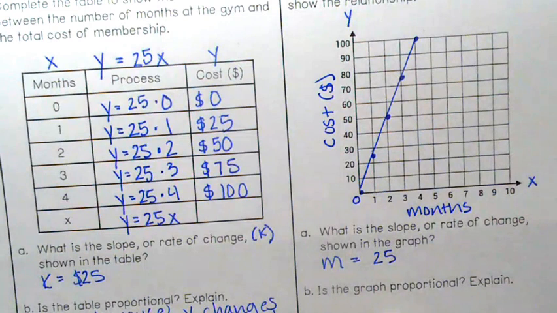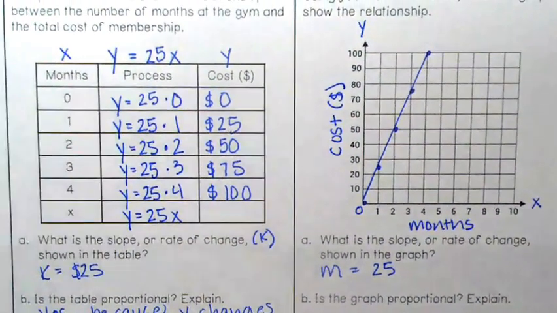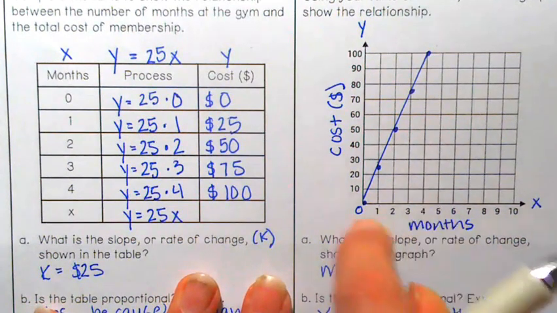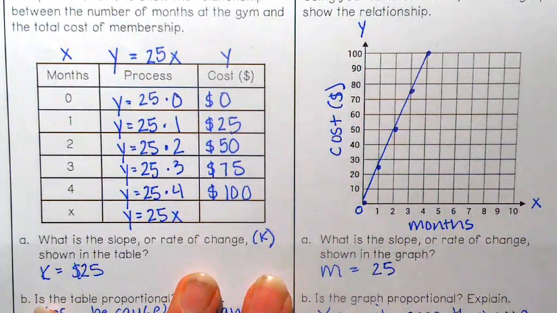Is the graph proportional? I'm going to give you a minute to type in the chat how you know if a graph is proportional. There are 2 ways to know. If you said yes, it goes through the origin and is a straight line.